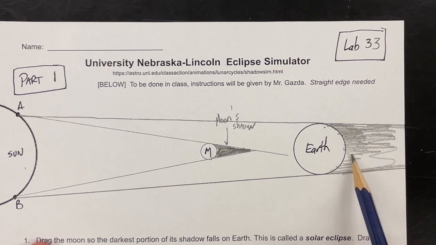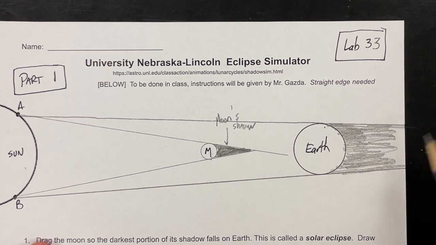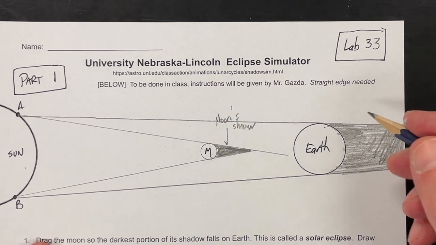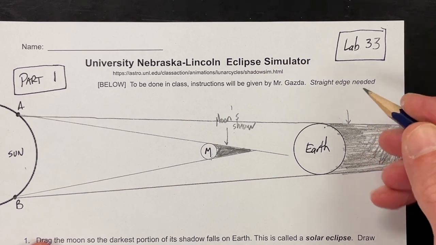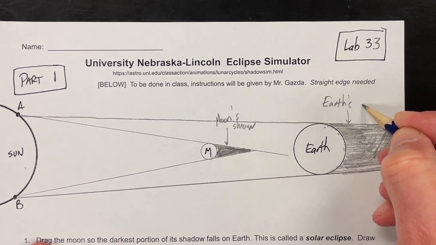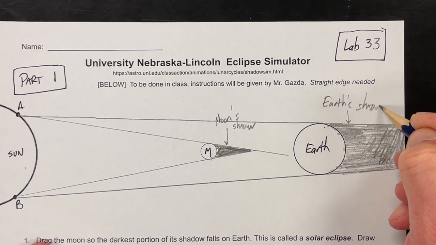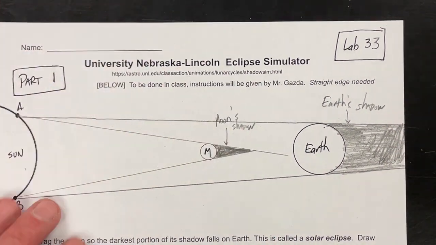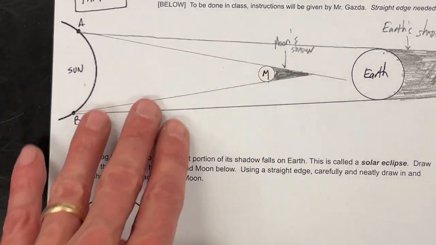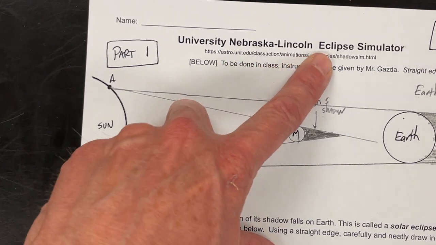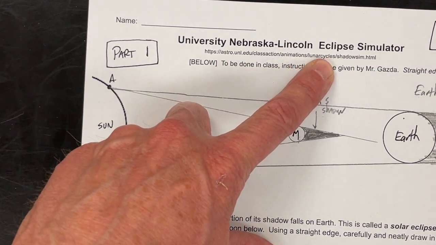Now, this is just an example just to show you kind of what I'm talking about, how to do the bottom of this, and we can label that Earth's shadow. Okay, so I wanted everybody to be able to do that, so we know you'll have to do similar things here for this and for this, using this animation web page.